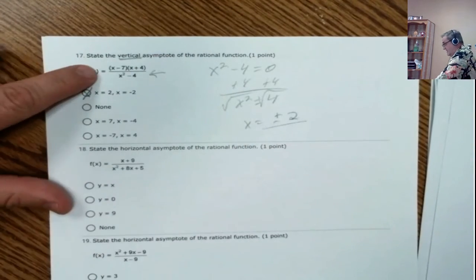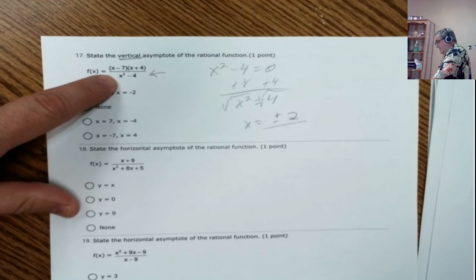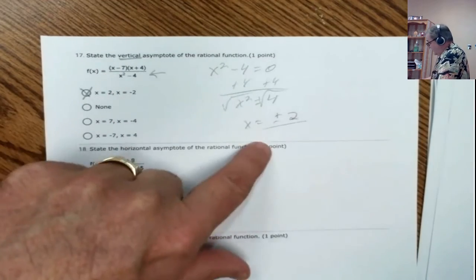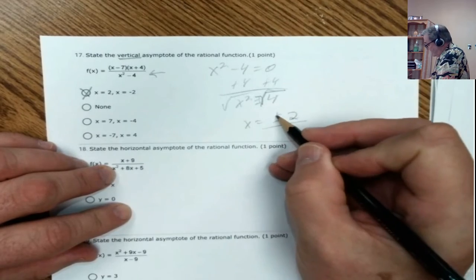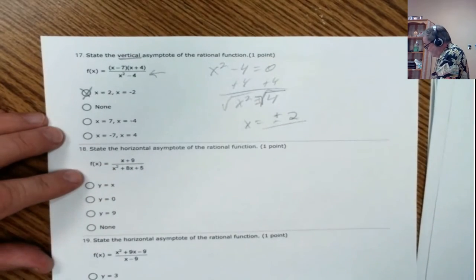Okay, don't make that harder than it is. Just find what makes that 0. Set that equal to 0 and solve. And don't forget, if you take a square root, you have a plus and a negative. We have a positive and negative answer.